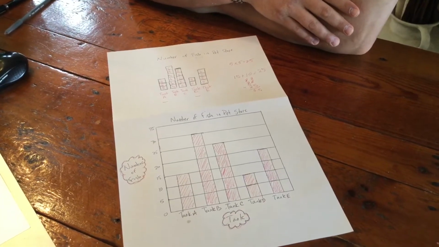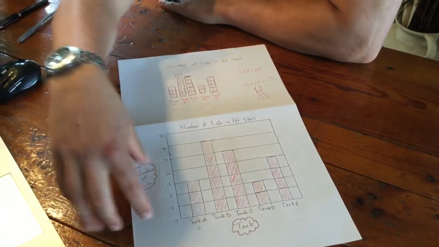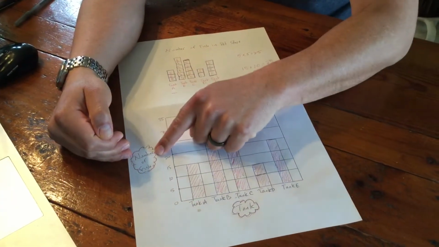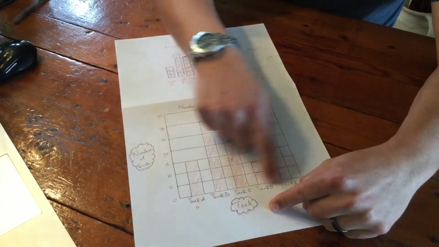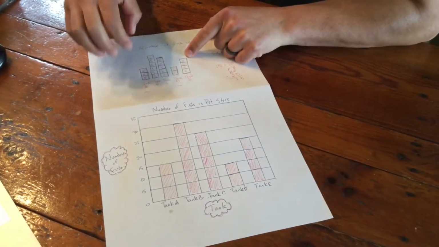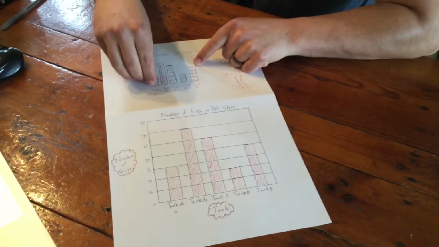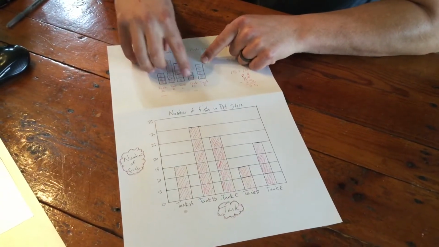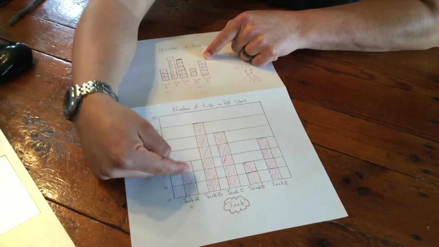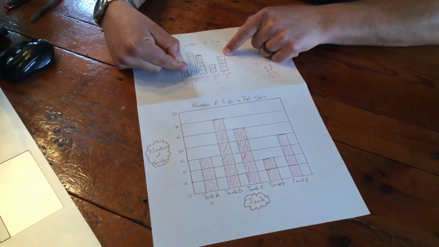What's different is on my bar graph, I have a label on the left and a label on the bottom. This tells me that these numbers represent the number of fish, and this down here tells me that each of these columns represents a different tank. Here, I don't have that label on the left. I have my numbers put inside of the vertical tape diagrams, but I don't have the label telling me what it is. Now, down here, there are no numbers inside of my bar graph, whereas here there are numbers inside.